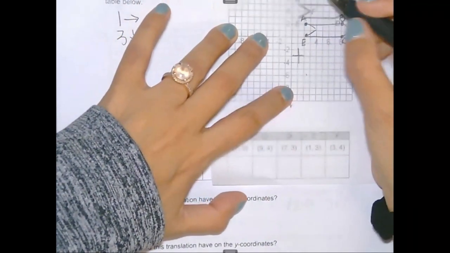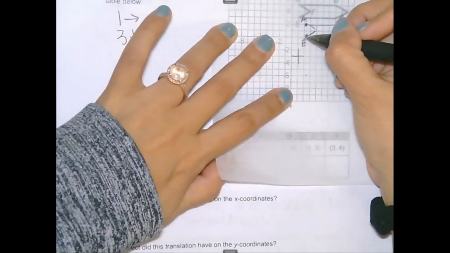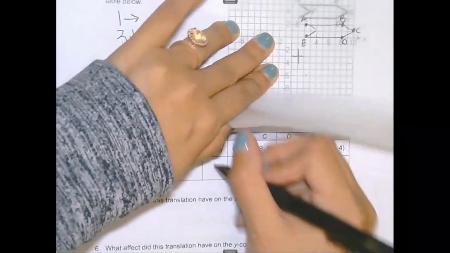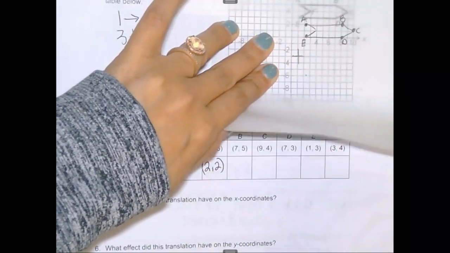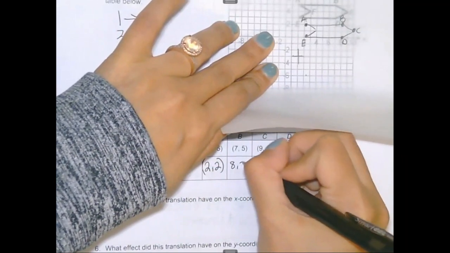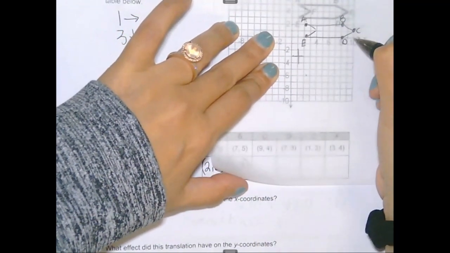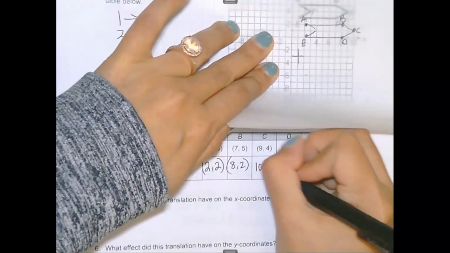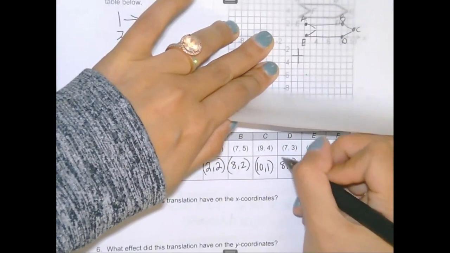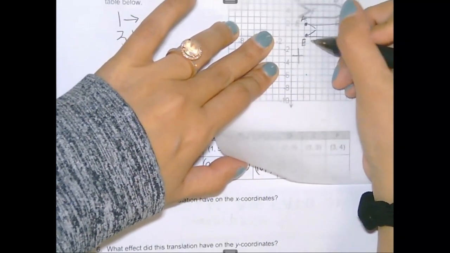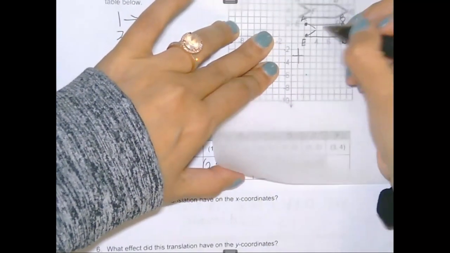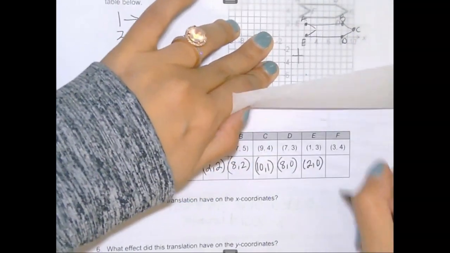So A prime is at 3, 2. No, 2, 2. Sorry. B prime is at 8, 2. C prime is at 10, 1. D prime is at 8, 0. E prime is at 2, 0. And F prime is at 4, 1.